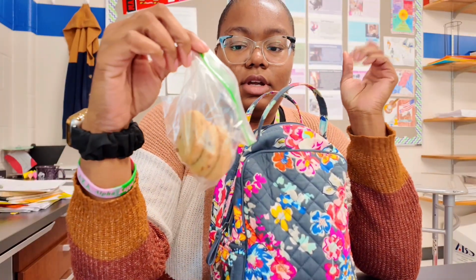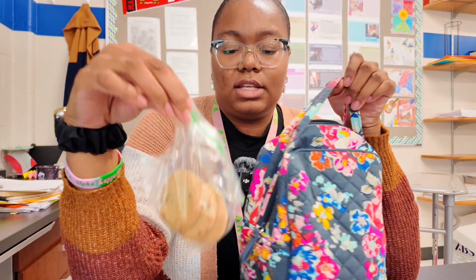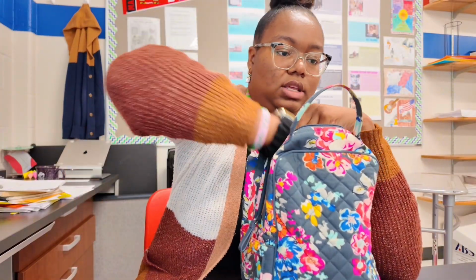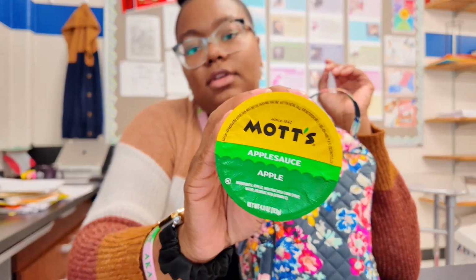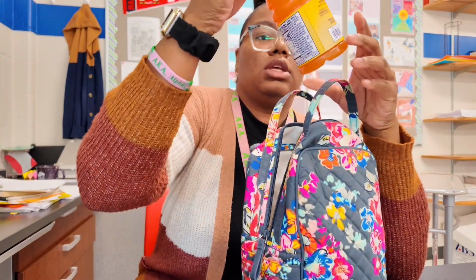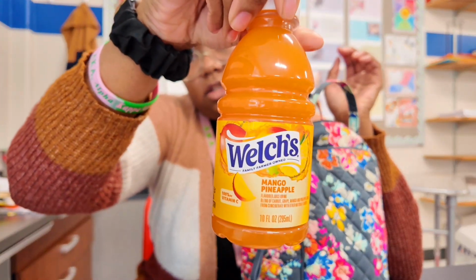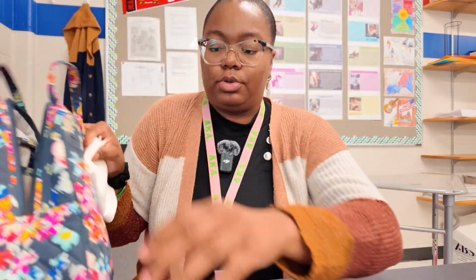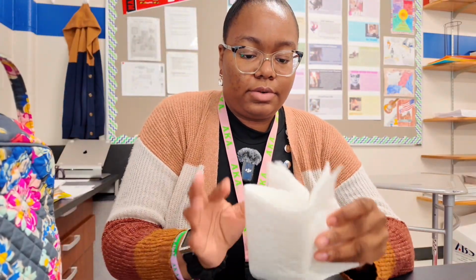I also brought some cookies, but I may not eat these, I just brought them just in case. Then I also have applesauce and this juice. And then of course I got napkin, straw, spoon, all of that stuff as well.